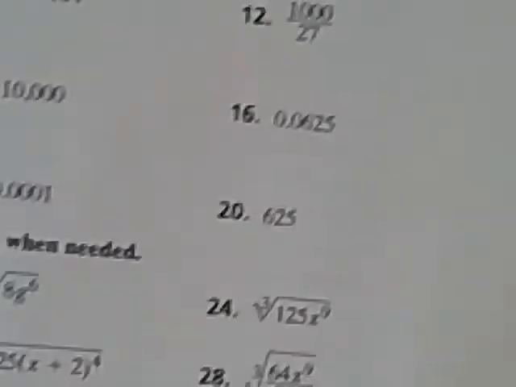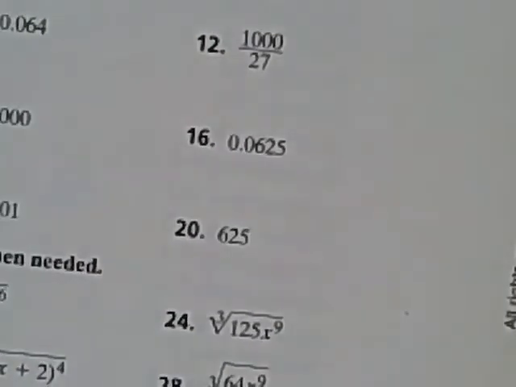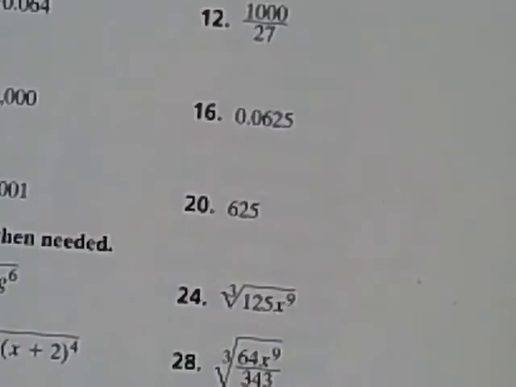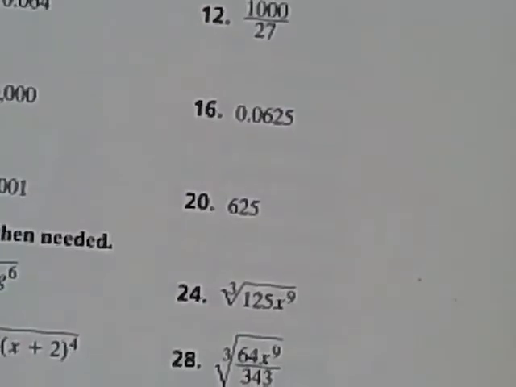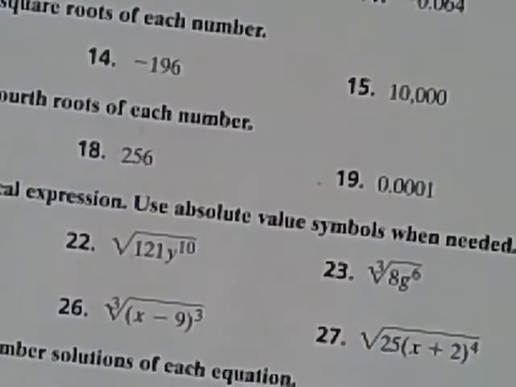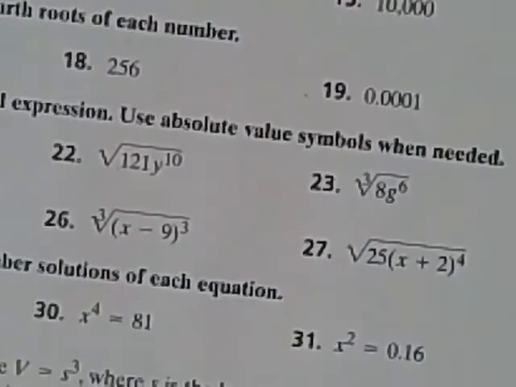Great. That is a whirlwind tour of simplifying radical expressions. You only use absolute value when it's necessary.